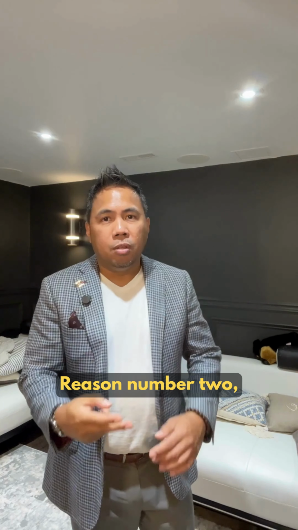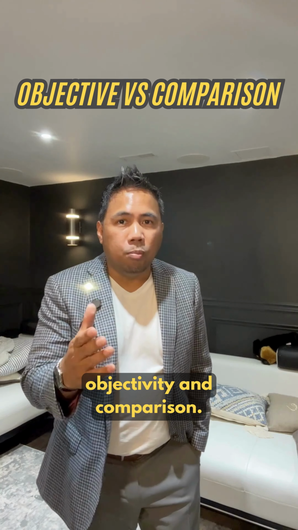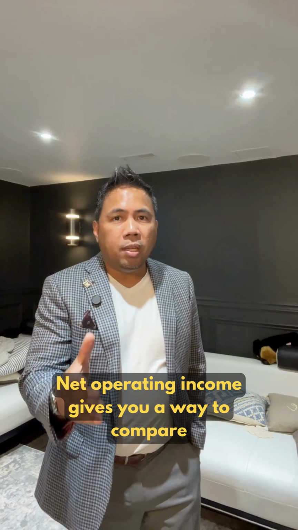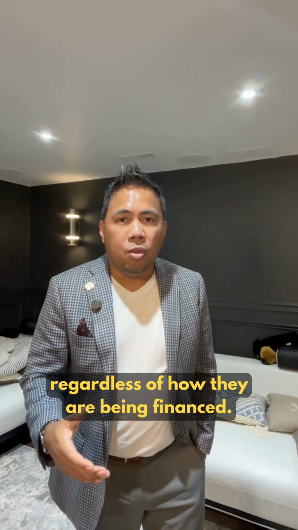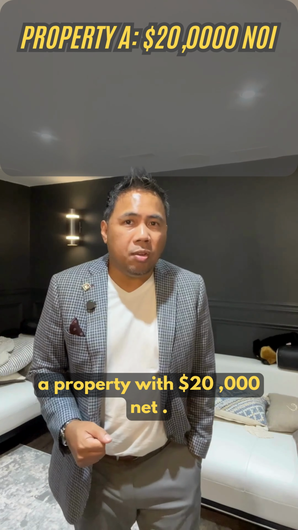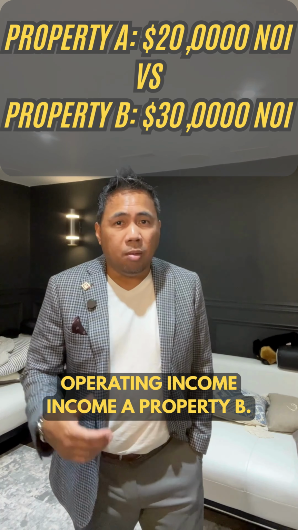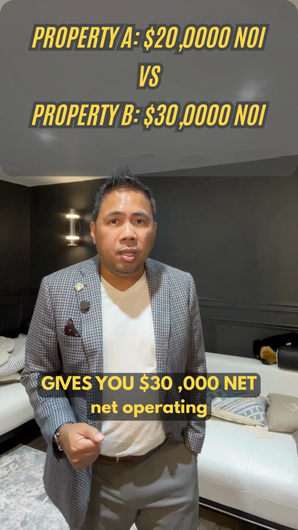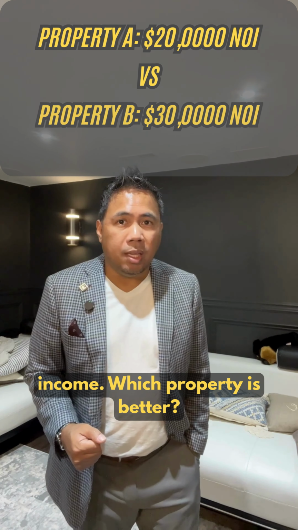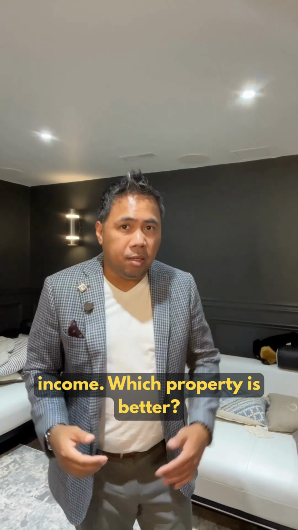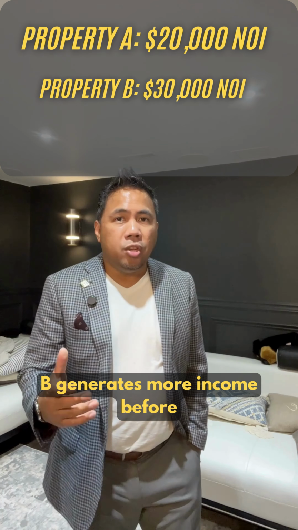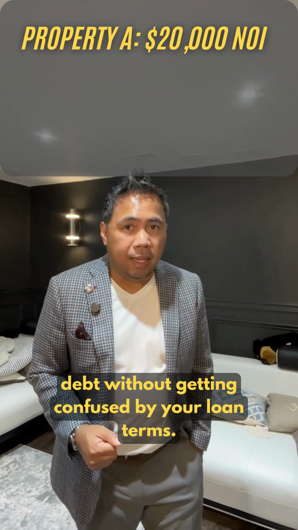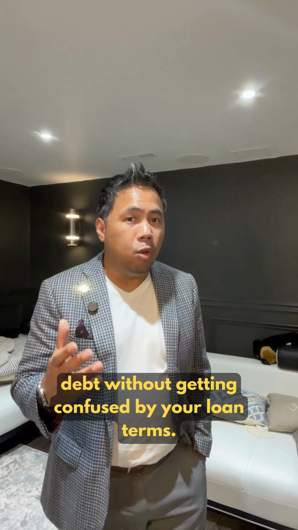Reason number two, objectivity and comparison. Net operating income gives you a way to compare different properties side by side, regardless of how they are being financed. For example, property A with a $20,000 net operating income and property B with a $30,000 net operating income. Which property is better? In this scenario, you would instantly know that property B generates more income before debt without getting confused by loan terms.